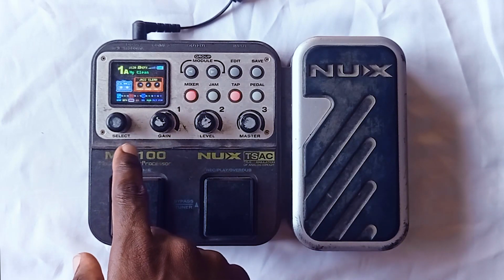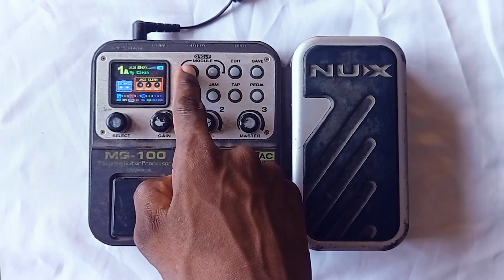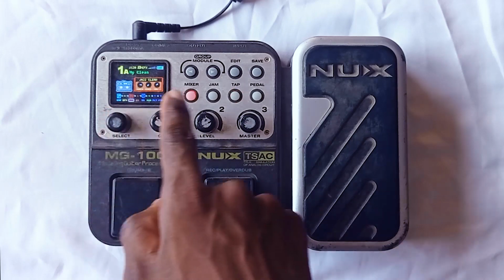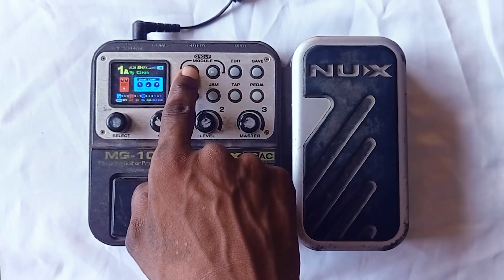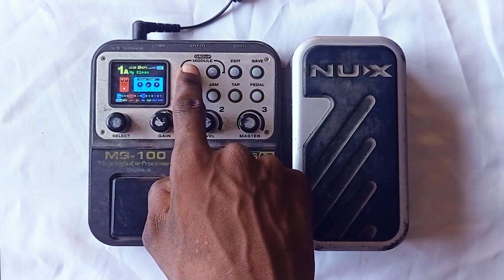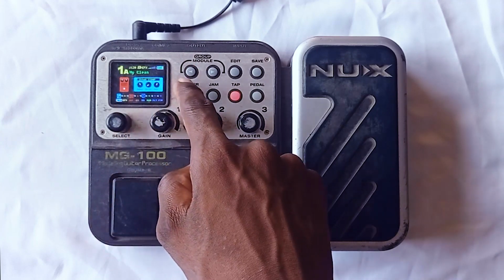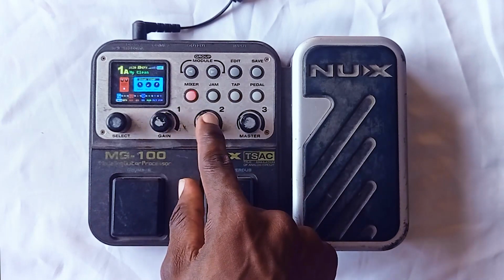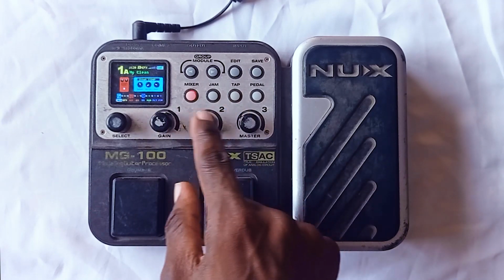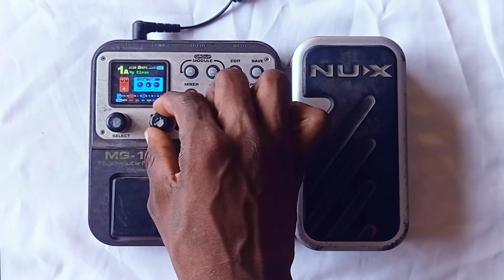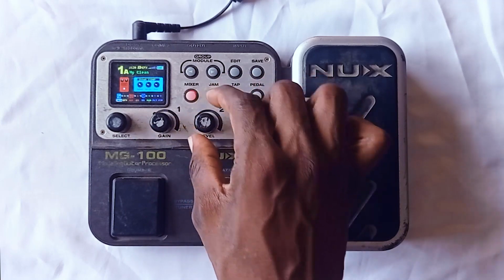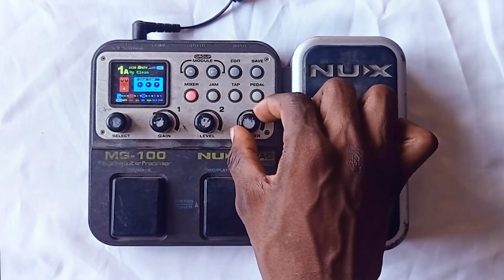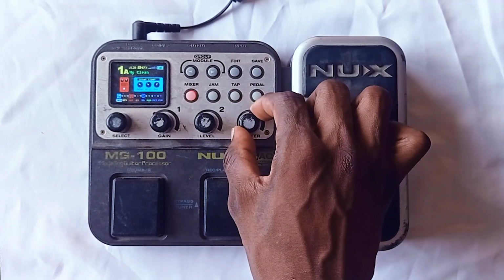So now we'll be going into the compression because right now it is on amp. Here you have it, you have the compressor. And there is only one compressor there, which is the dynamic compressor, which you can control using the 3 knobs here. You use the gain for the sensitivity, you use the level knob for the attack, you use the master volume for the out. So what does the compression do?